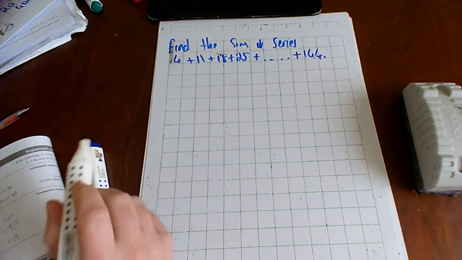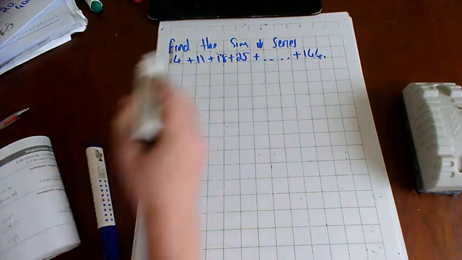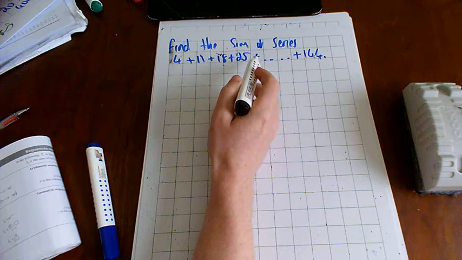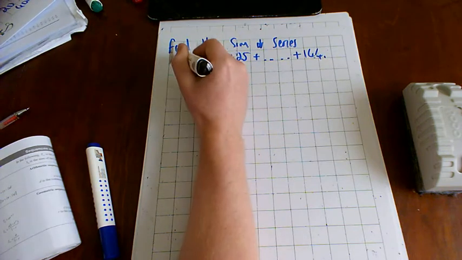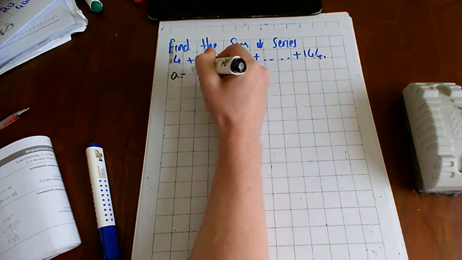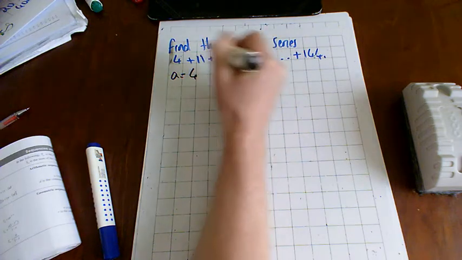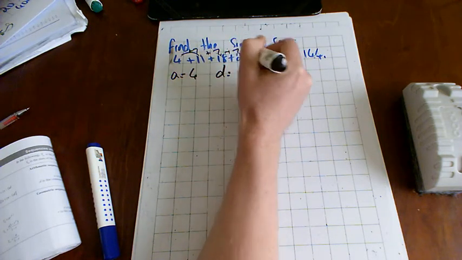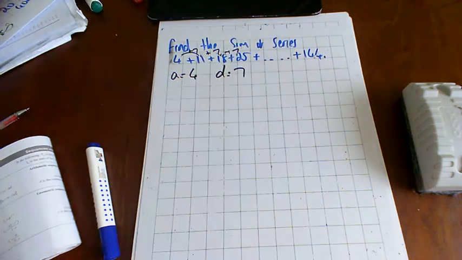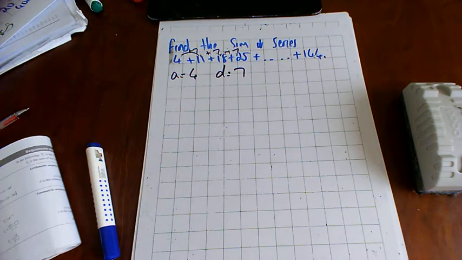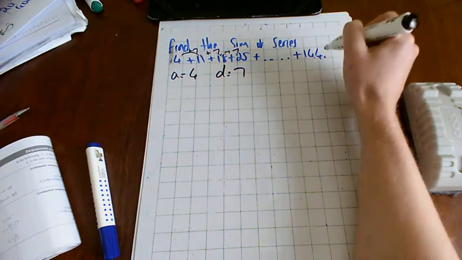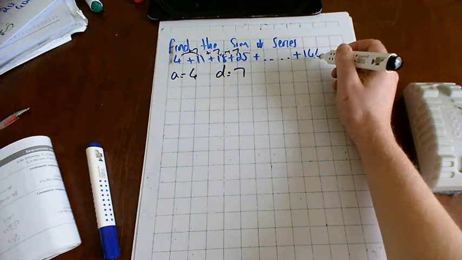So in order to find the sum of the series, we need to know how many terms are in this. Now you could count up. We know it's going up. We know a is 4, and the common difference d is plus 7, plus 7, plus 7. Now, we could count up in sevens, the next one 32, 39, and see how much to 144. But what happens if this was 1,000 and something?